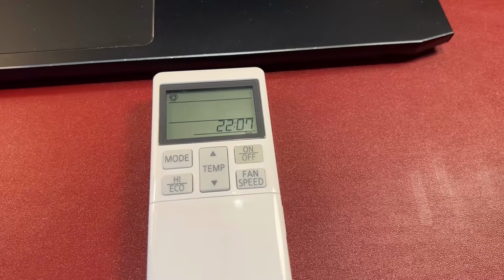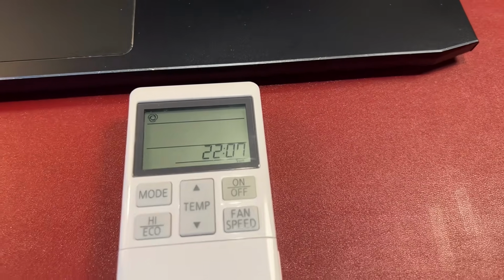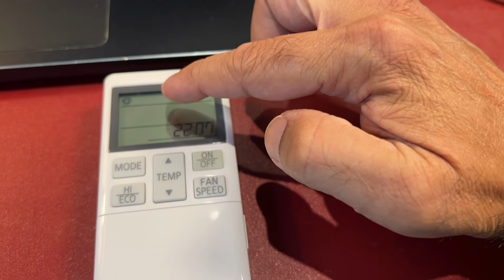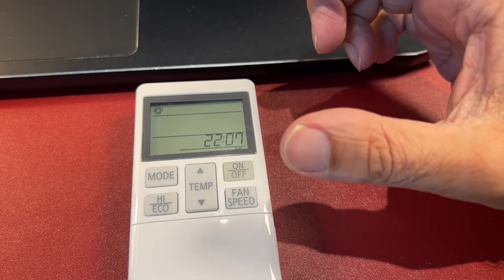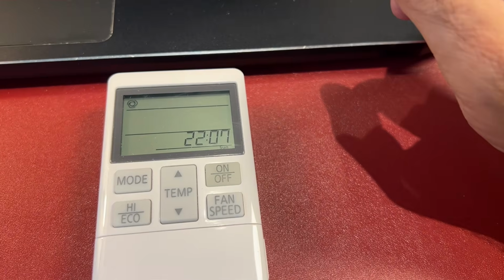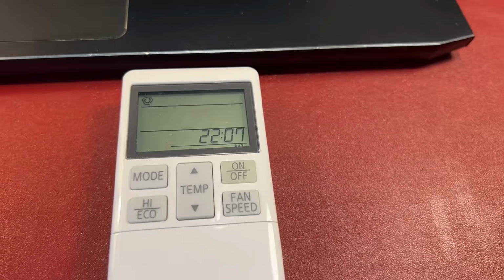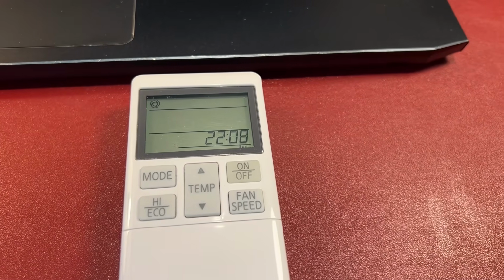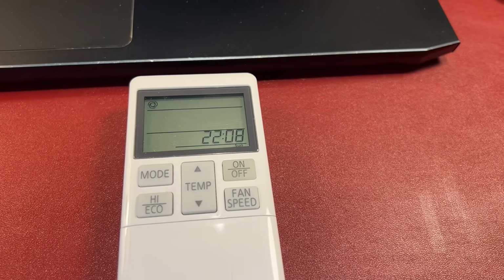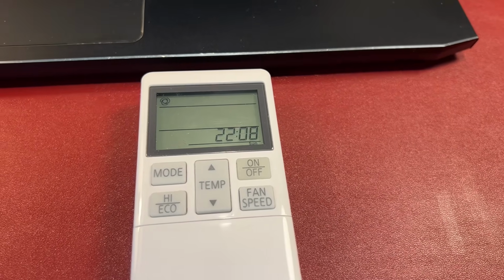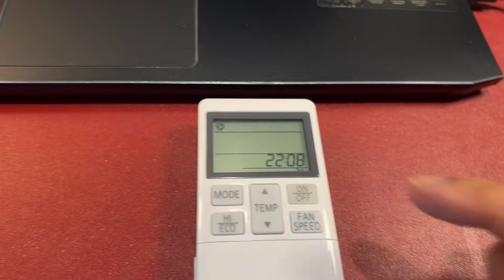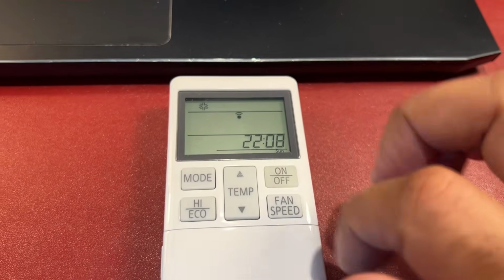So in today's video I will show you what those symbols mean on the top of your split air conditioning remote controller screen. The first symbol you see is for auto mode, and the system automatically chooses between heating and cooling if you leave it on this symbol. Let's go to the other symbol.